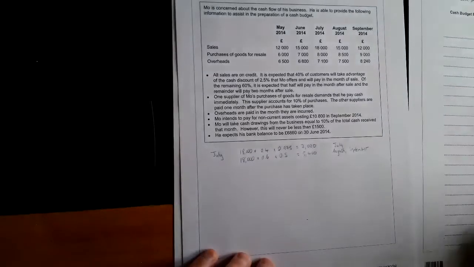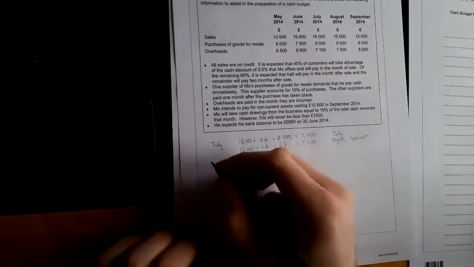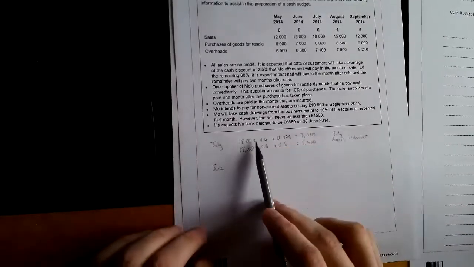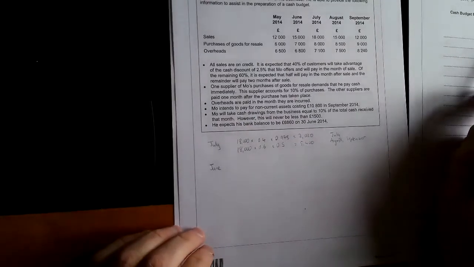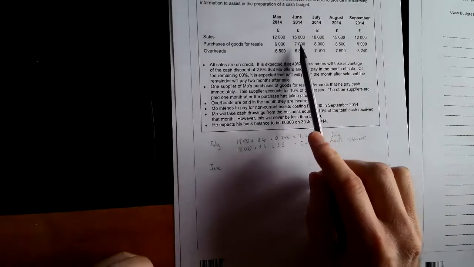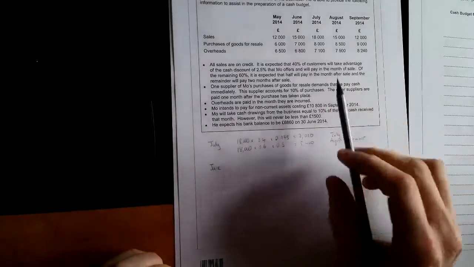Okay, and then if I do that for June as well, now I don't care about the people that are going to pay in June because my cash budget starts from July. However, I do care about the people that will pay a month later in July and 2 months later, so in August.